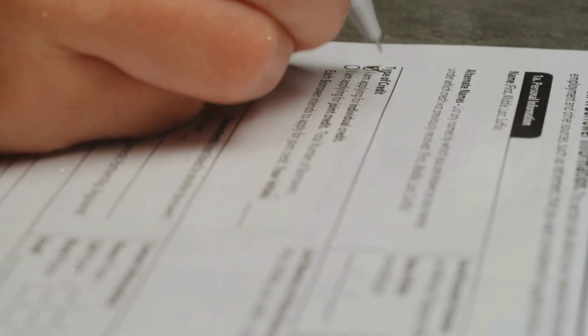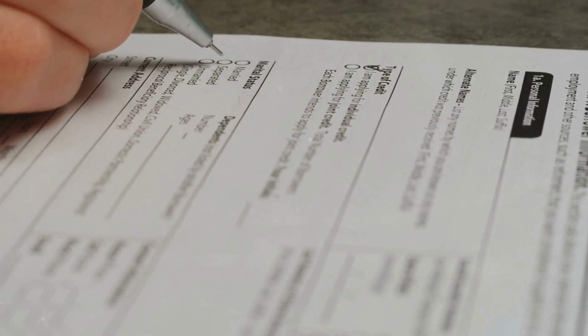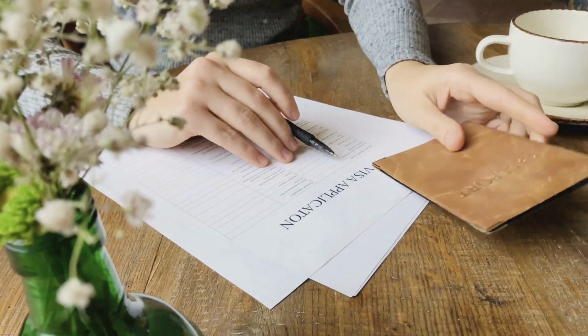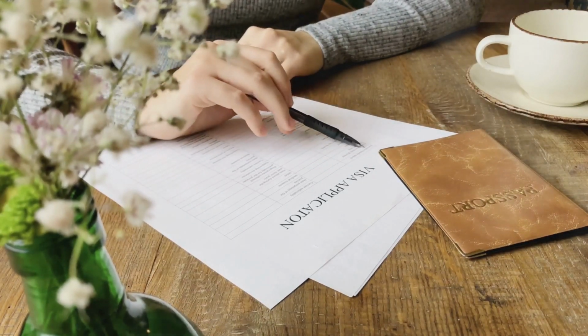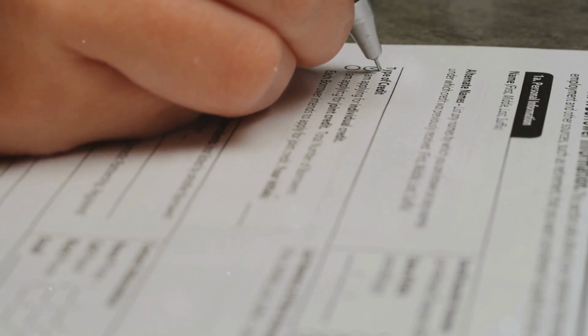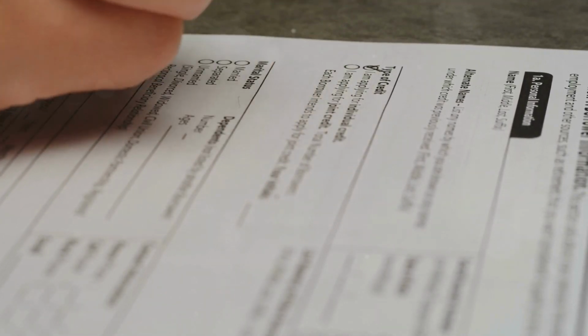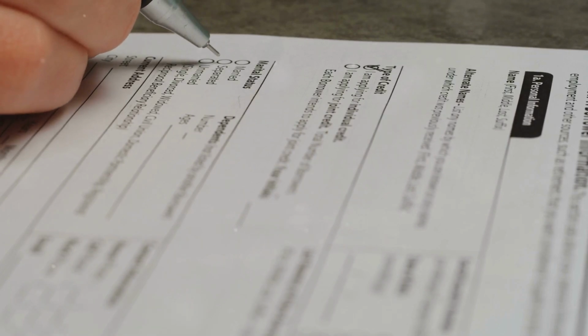Section 2. Review and reflect. A final once-over. Think of this review process as your last chance to catch any errors or omissions before your application goes into the official queue. Read through each section carefully, paying close attention to names, dates, passport numbers, and other crucial details.